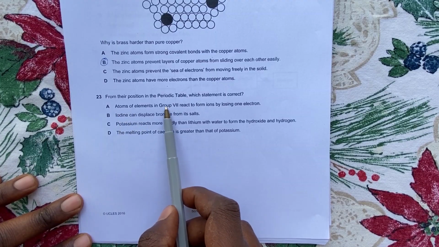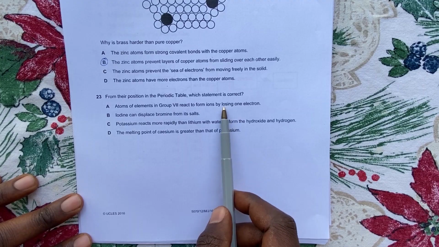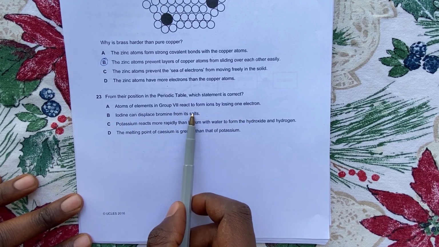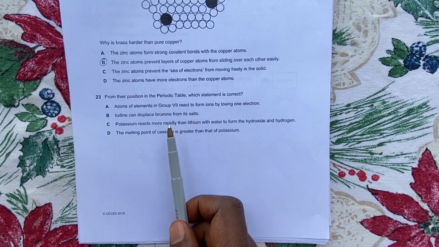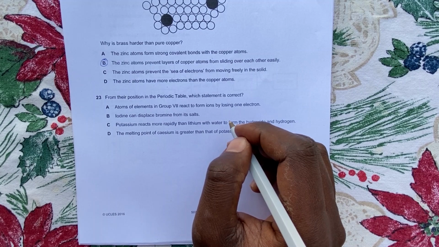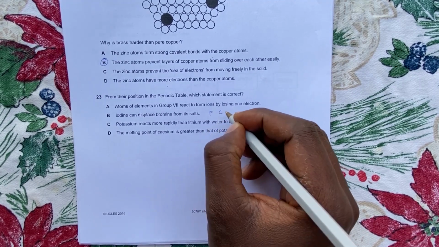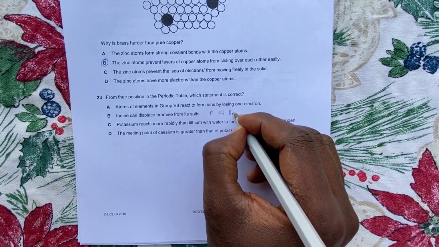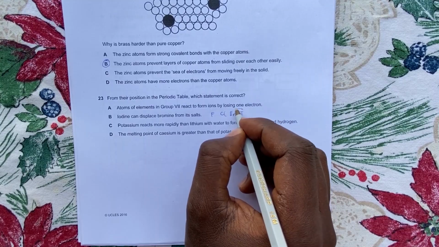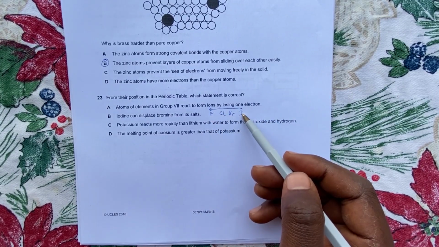the group 7 atoms actually react by gaining one electron. So this is not correct. Iodine can displace bromine from its salt. So in terms of reactivity for the group 7 elements, the reactivity decreases down the group. So we have fluorine, chlorine, bromine, and iodine. Fluorine is the most reactive and iodine is the least reactive.